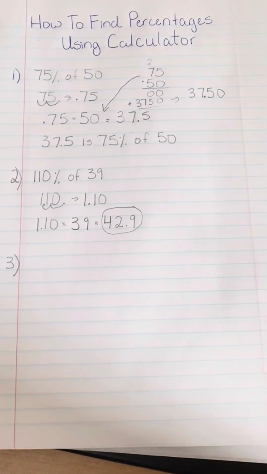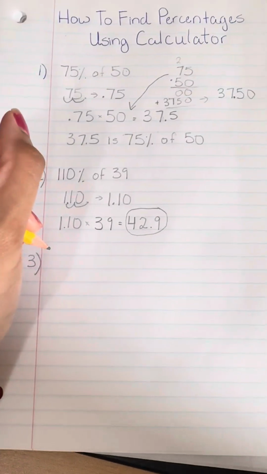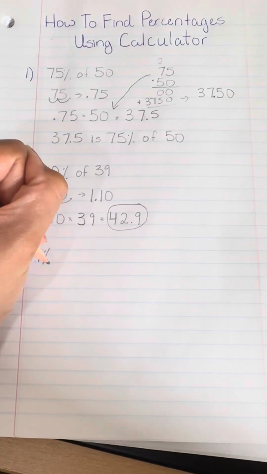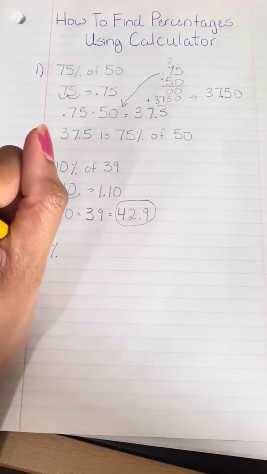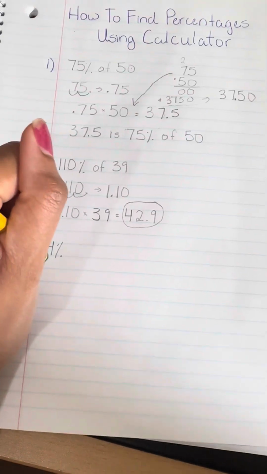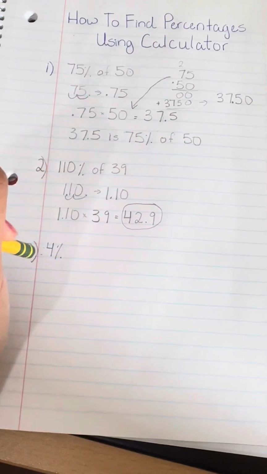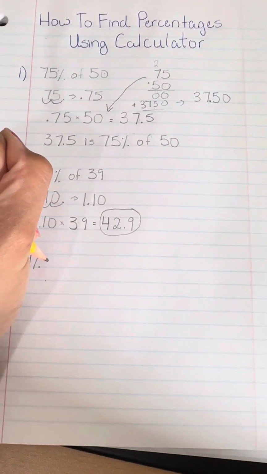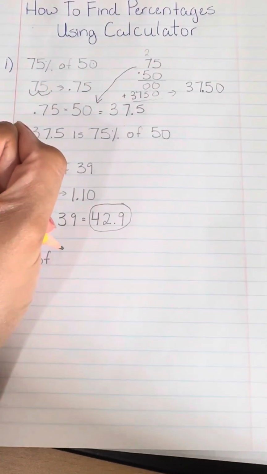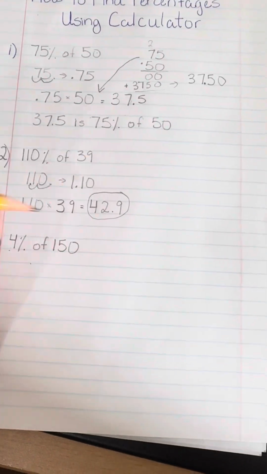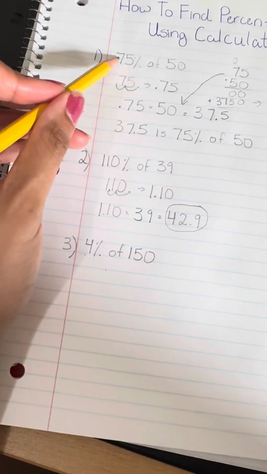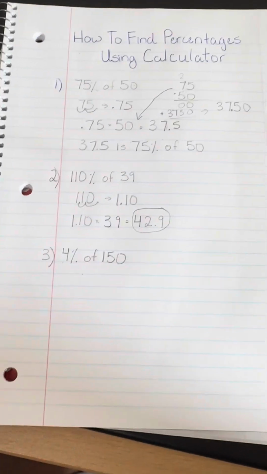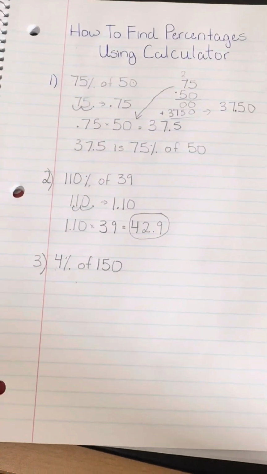Let's do 4%. And I didn't mean to make a dot there. It's not 0.4%, it's 4% of 150. So now instead of a double-digit percentage or a triple-digit percentage, this is a single-digit percentage, but again, it is the same exact process.